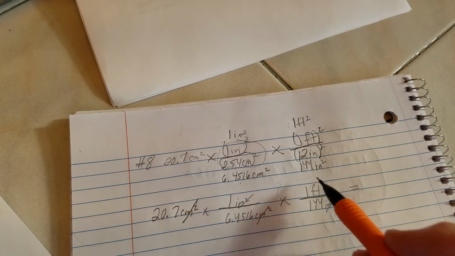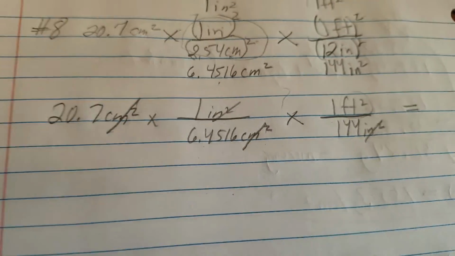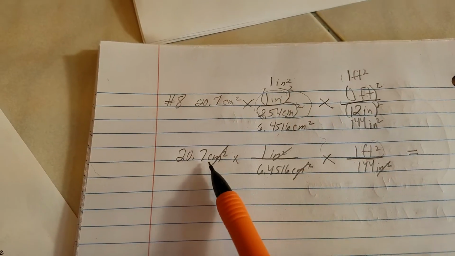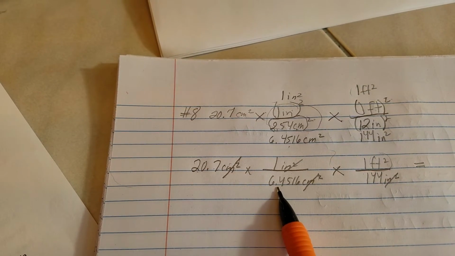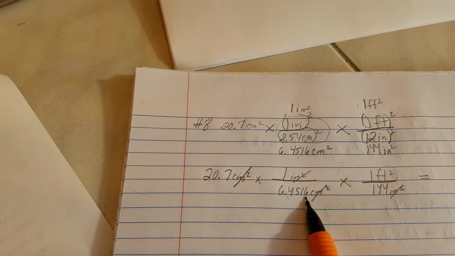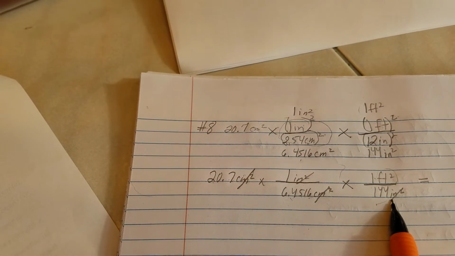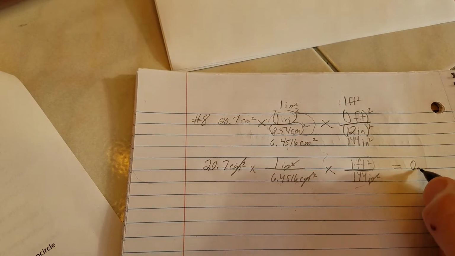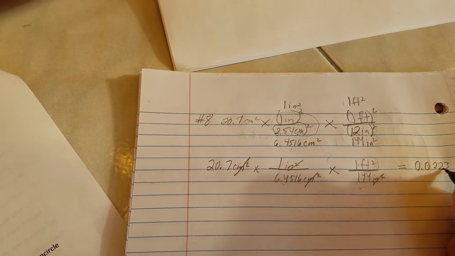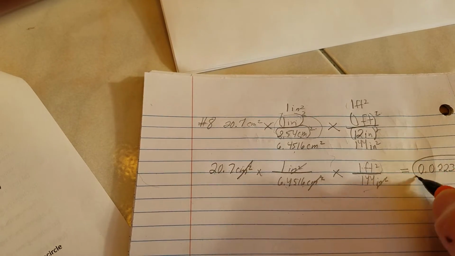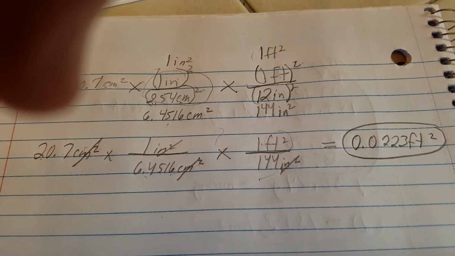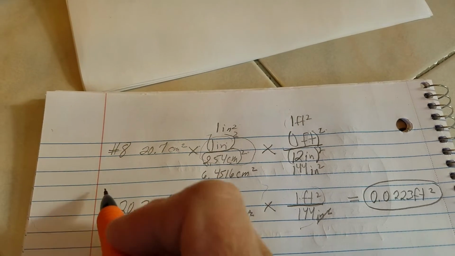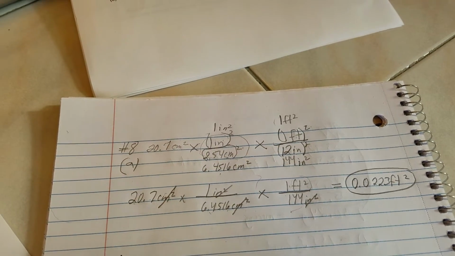Now I'm in the unit I was looking for, so the rest is simply taking these numbers and putting them in my calculator. So I'd say the 20.7 divided by the 6.4516 times the 1 divided by the 144. And if I do that, I should get 0.0223 feet squared. Now this was the A part of this problem. So let's now look at the B part of this problem.